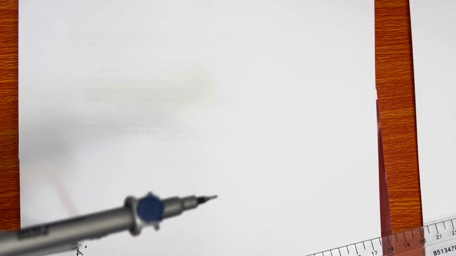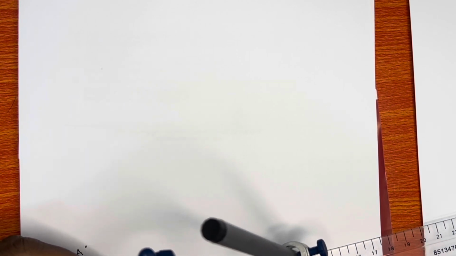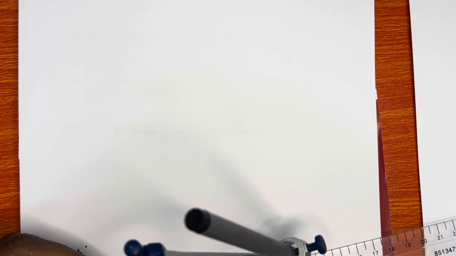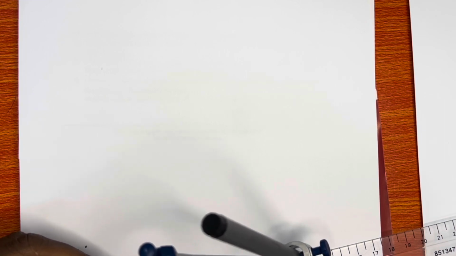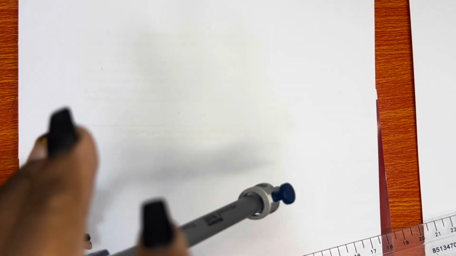Then we go to the point we have selected, and we make sure that we put the sharp end there. And remember, always confirm that it is indeed 13 centimeters. And if you find that it's not, fix it to be 13 centimeters. Okay, so you put your sharp end there, and you make an arc. What does that mean? It means everything on that arc will be 13 centimeters from A.